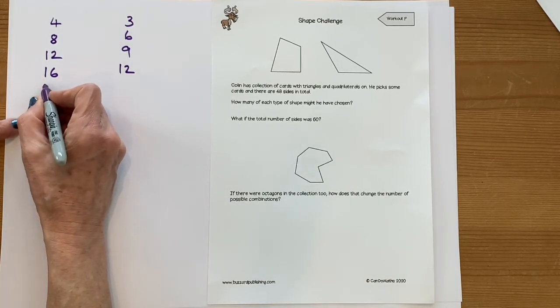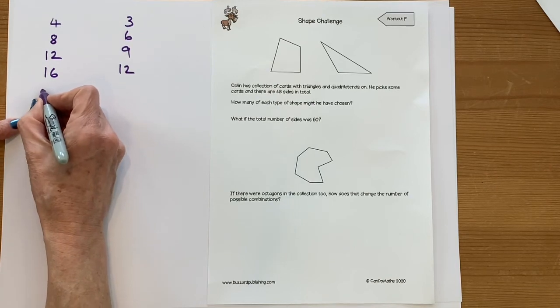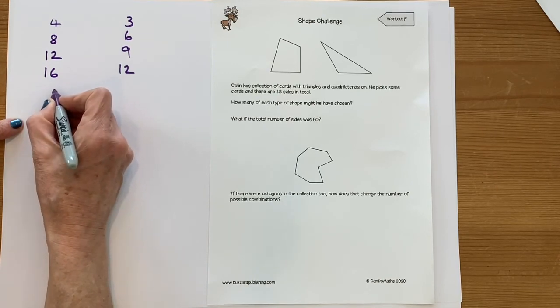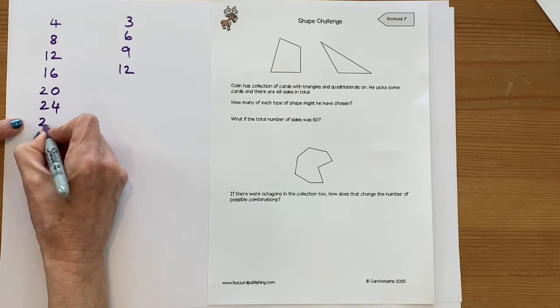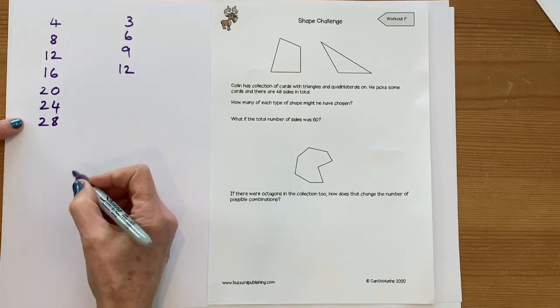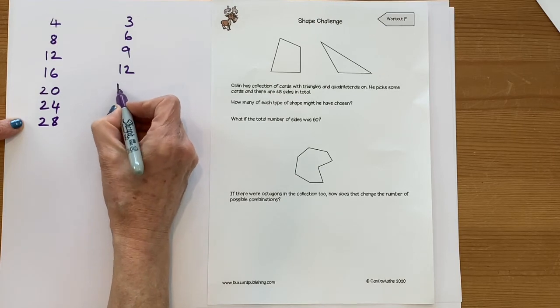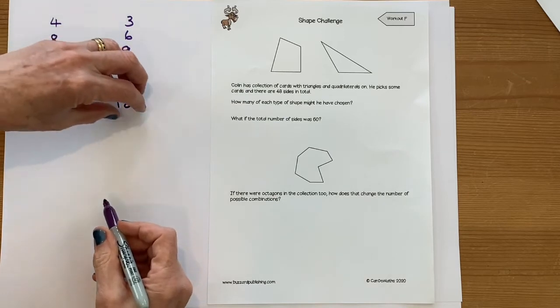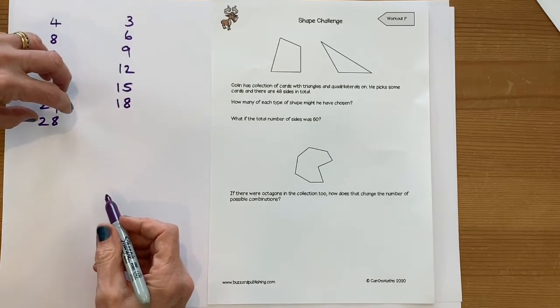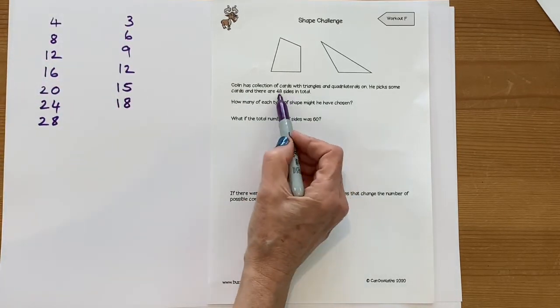Think about if I had some more quadrilaterals. If I had 5 quadrilaterals, 5 4s are 20, 24, 28. Now we're up into numbers that might be a bit more useful. So then I'm going to look for a combination of some triangles and some quadrilaterals that would make 48 sides in total.